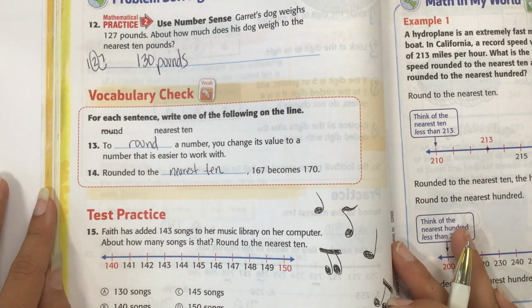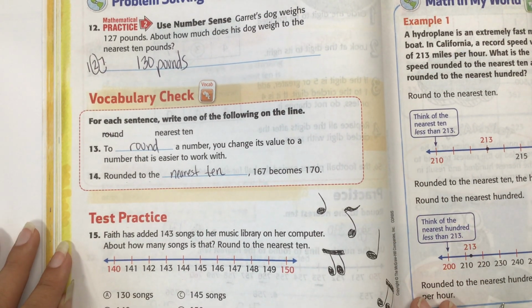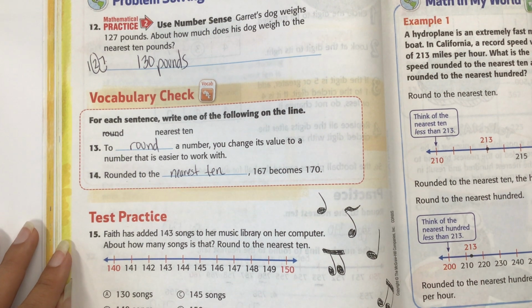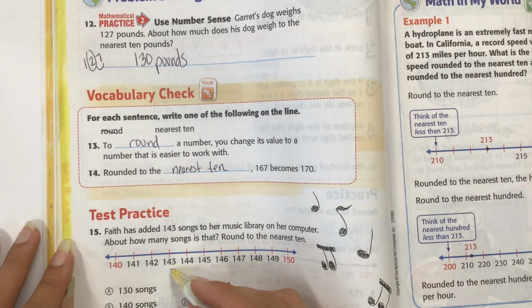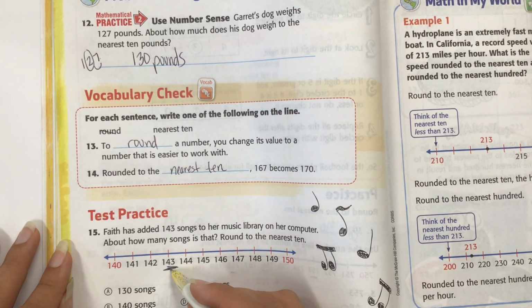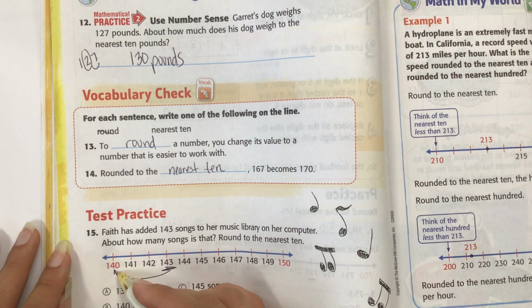Faith has added 143 songs to her music library on her computer. About how many songs is that? Round to the nearest 10. 143. So find that here. And if I look at the number line, it's very close to this number here.